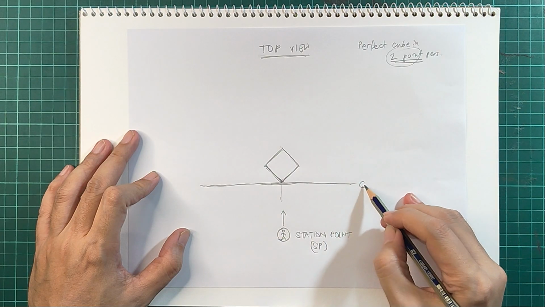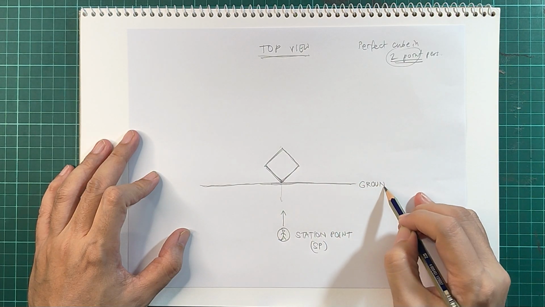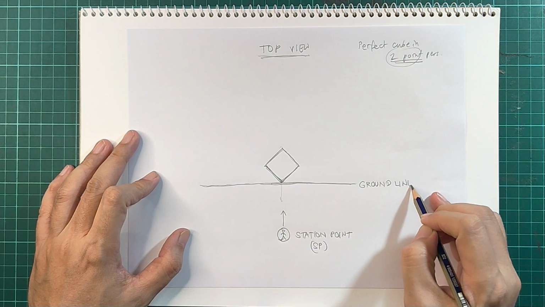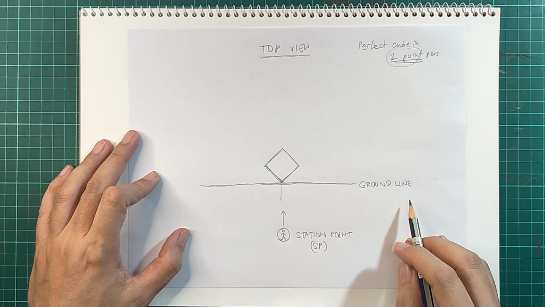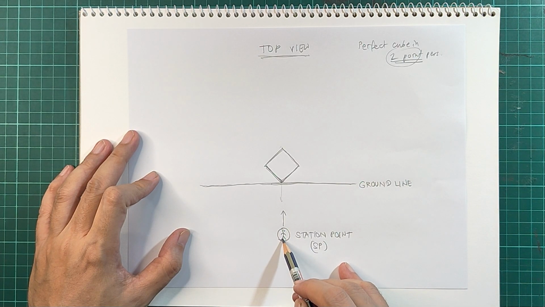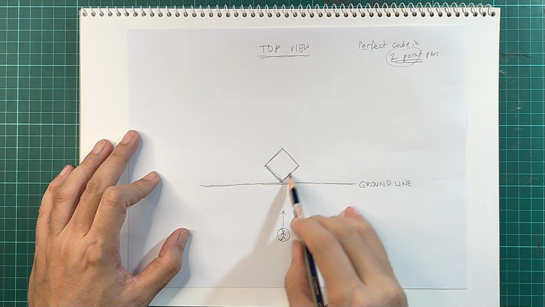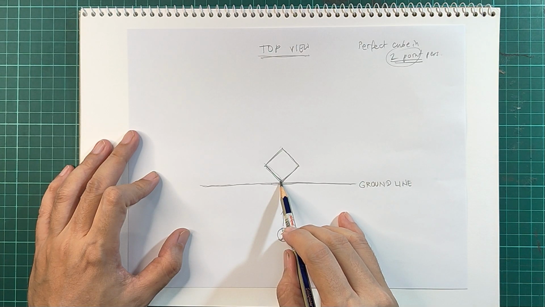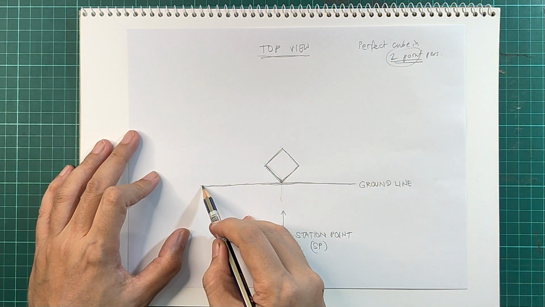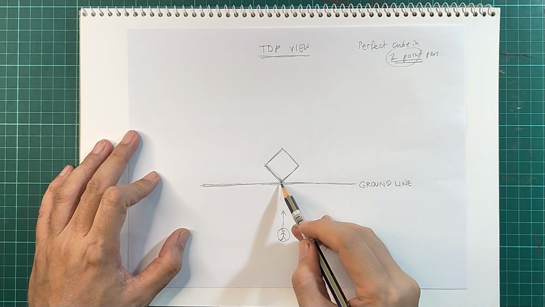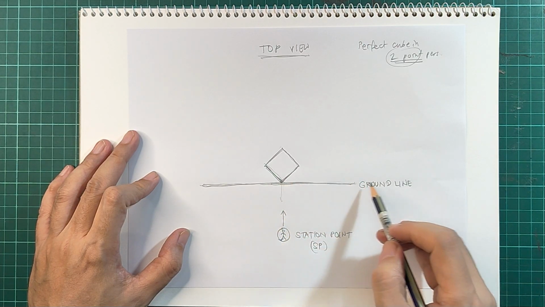This is called the ground line. So again, where the viewer is called the station point, looking towards the corner of our perfect cube from the top view. The imaginary line that runs across where that object starts is called the ground line.